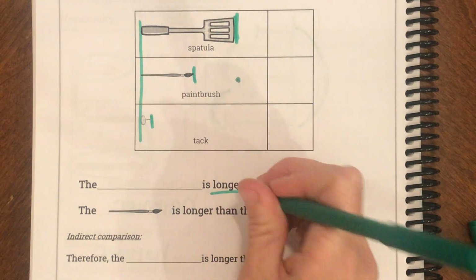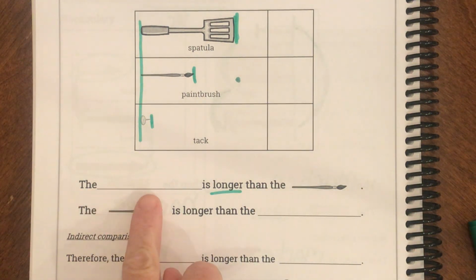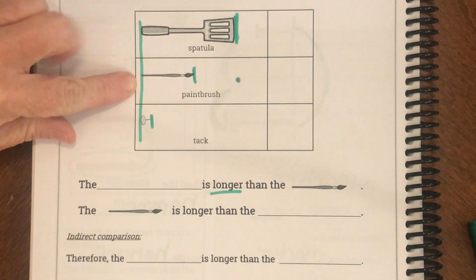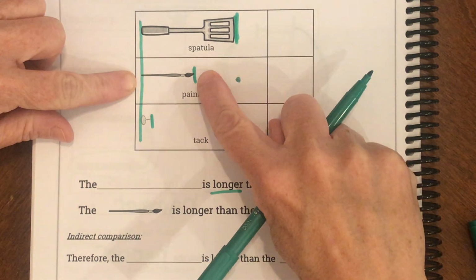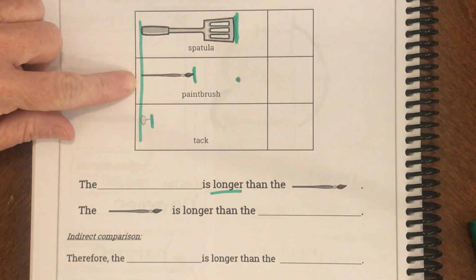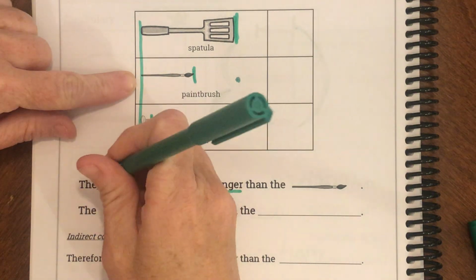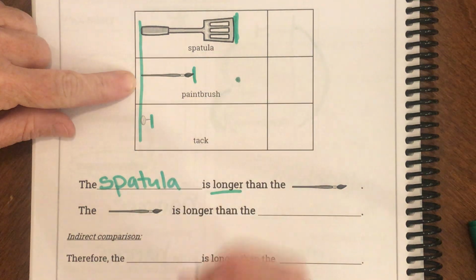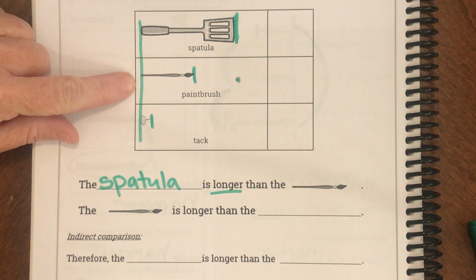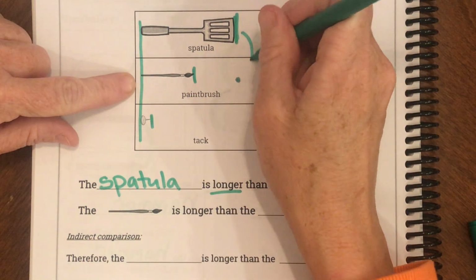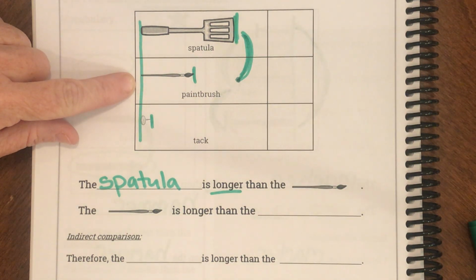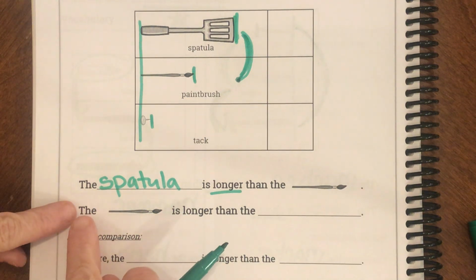Okay, let's all underline longer. The blank is longer than the paintbrush. What's longer than the paintbrush? Let's look at the paintbrush. It's here. Is the spatula longer than the paintbrush, or is the tack longer? Ooh, I hope we all are thinking spatula. The spatula is longer than the paintbrush. So what did we just compare? The spatula and the paintbrush. We compared those two.